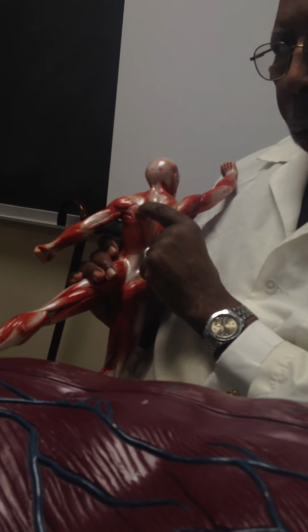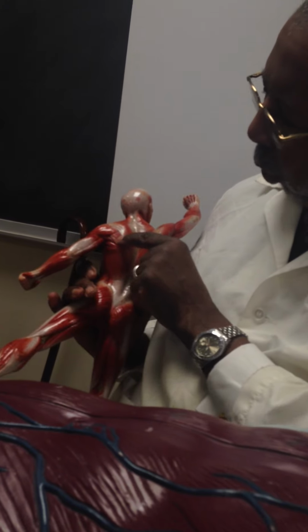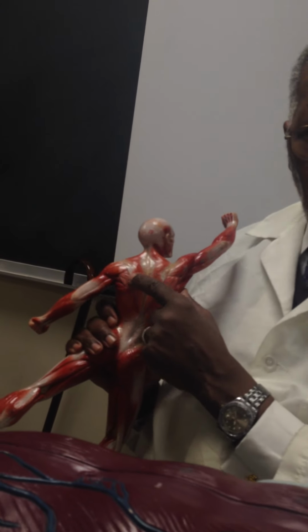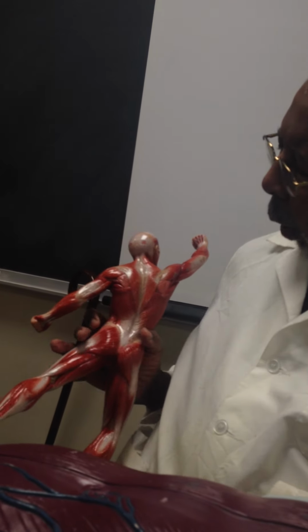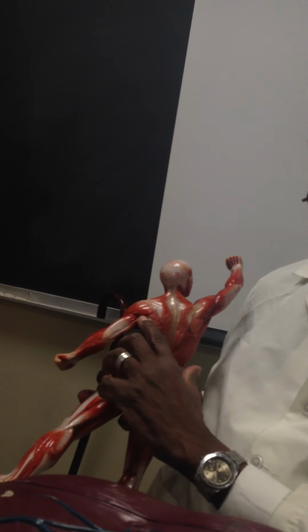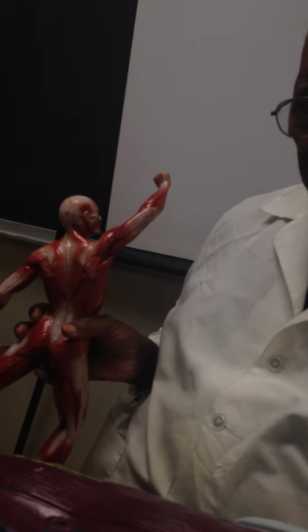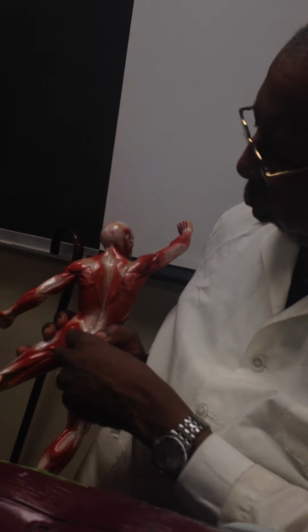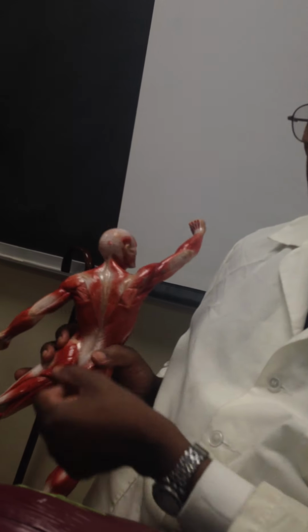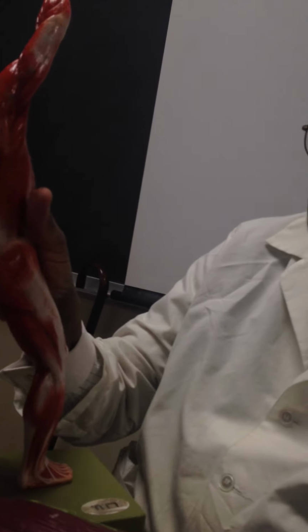The upper, largest of the three, is the infraspinatus. That's 15 on this model. Then, everyone look up here. Below that you have the teres minor, the smaller muscle. And below that you have the teres major. Those are the three muscles in that triangle.